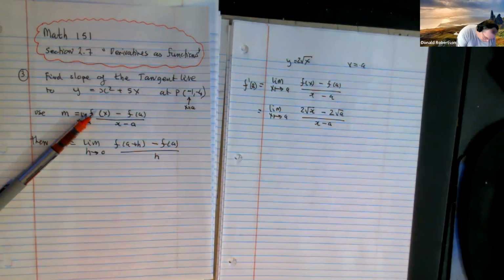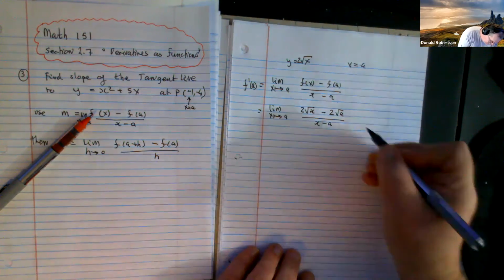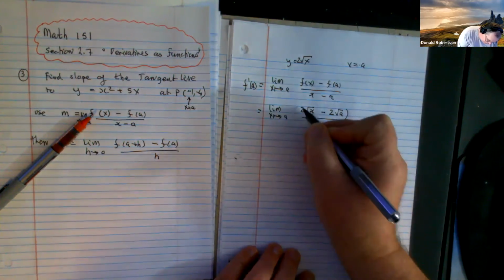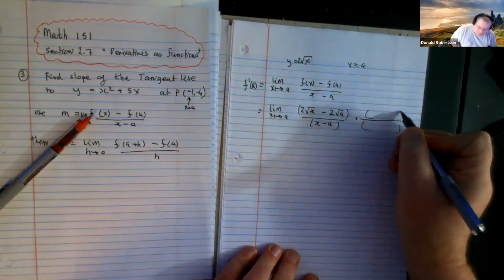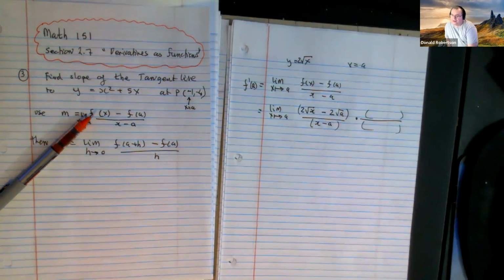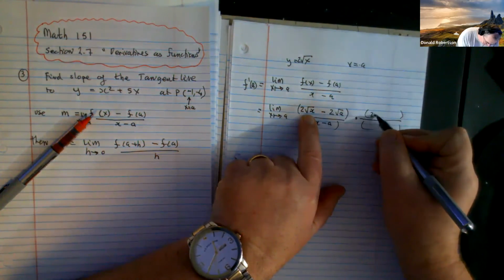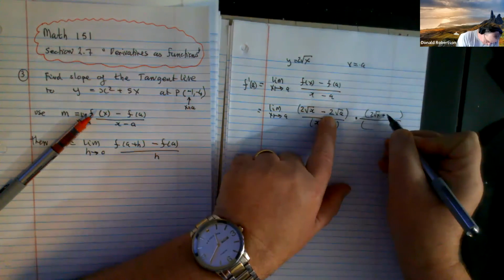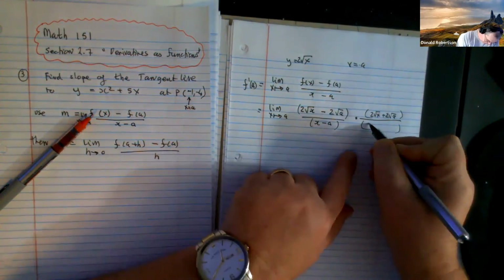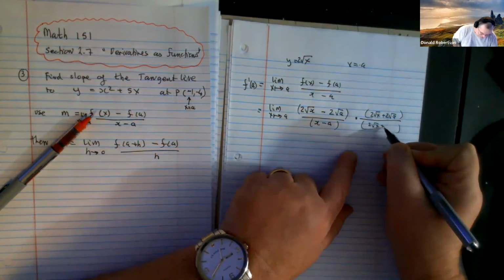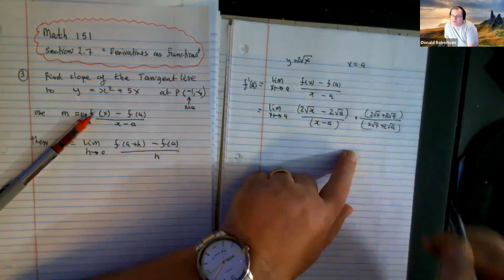Right. Now, I'm going to put brackets around these. Do you recognize that this is a conjugate? And the conjugate of this is 2 square root of x plus 2 square root of a. Are we good?